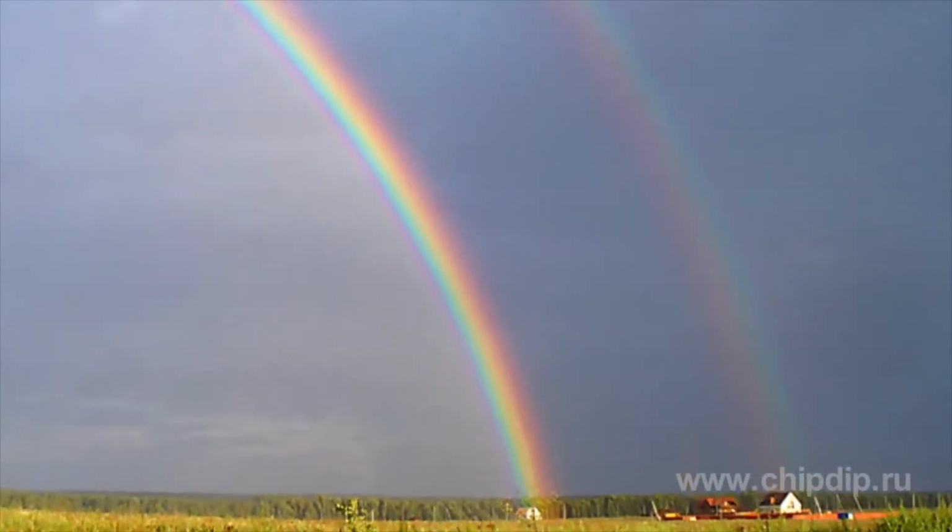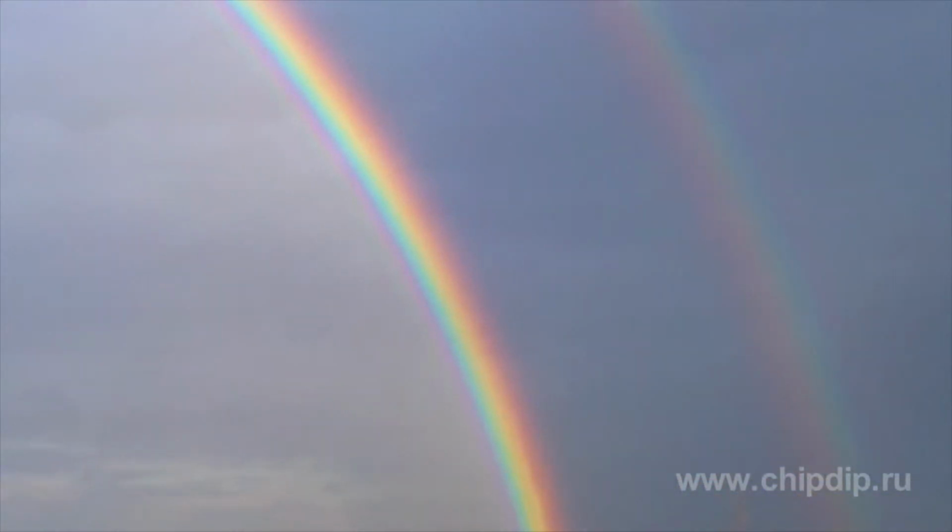At first sight, the rainbow may seem very simple to you. However, it includes complex physical processes. Dispersion of light stands for the dependence of the light refraction factor on the light wavelength.